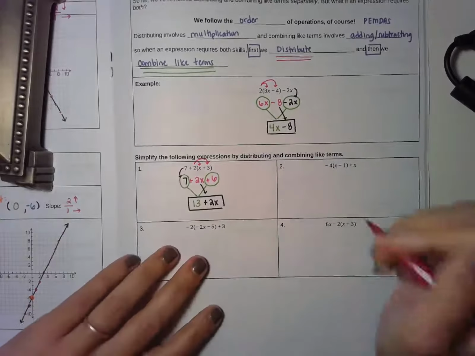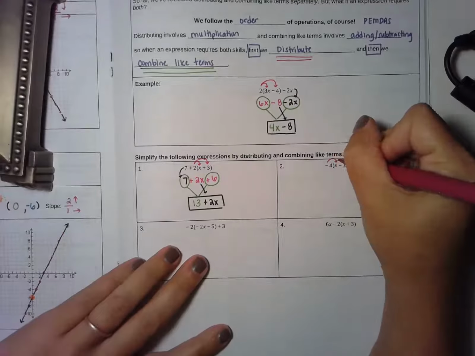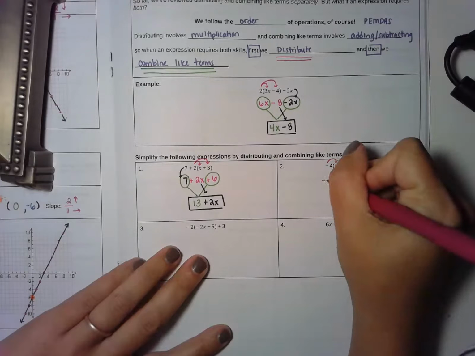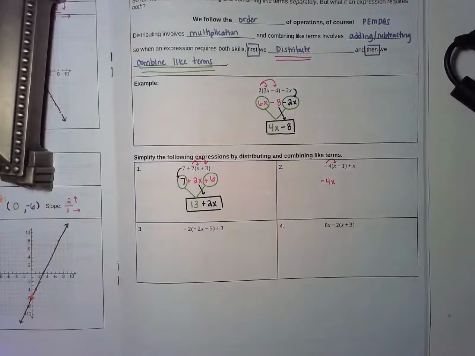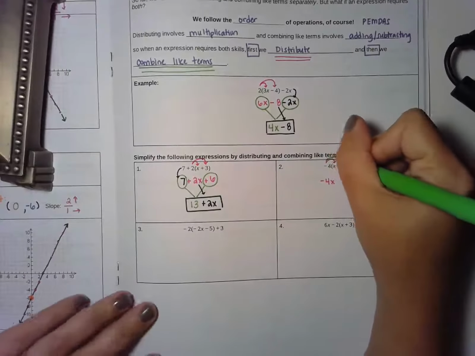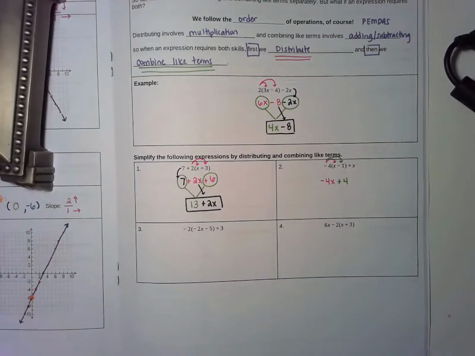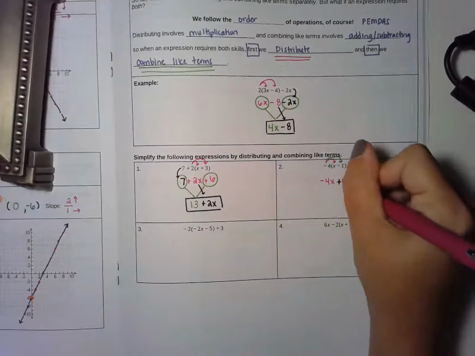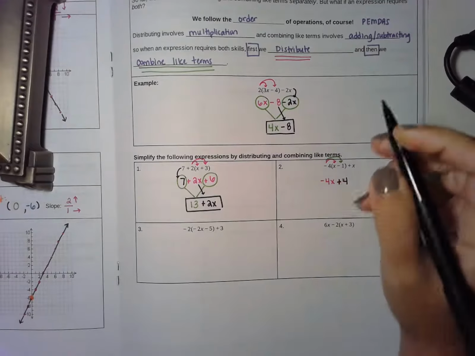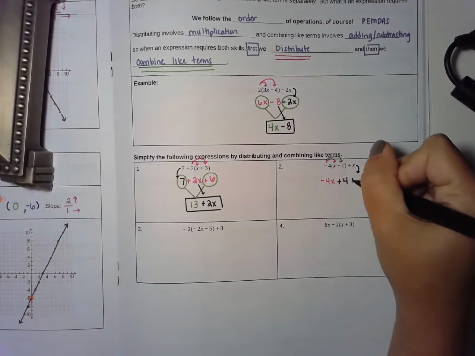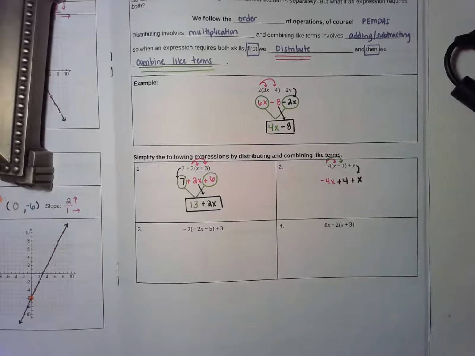So for problem number 2, we're going to take the negative 4 and distribute. Negative 4 times x would be negative 4x. Negative 4 times negative 1 would be positive 4. And then I'm just going to copy down this x. I'm not going to change anything because there are no like terms. It doesn't have anything to be distributed to because it's not inside the parentheses.